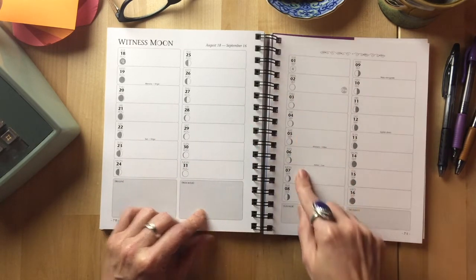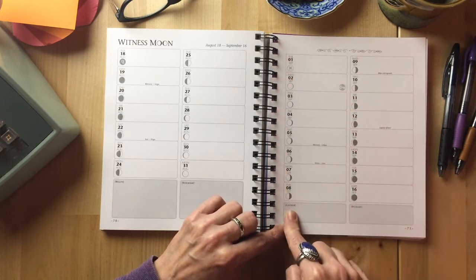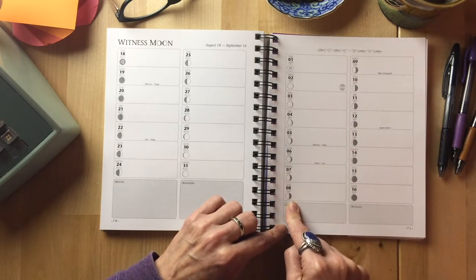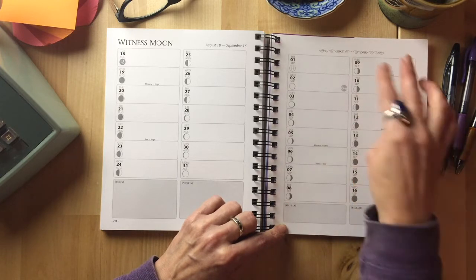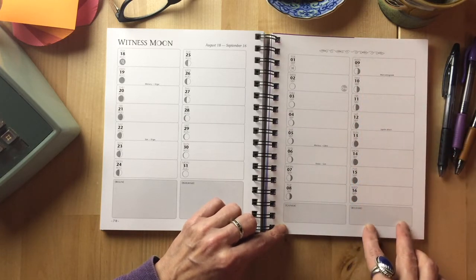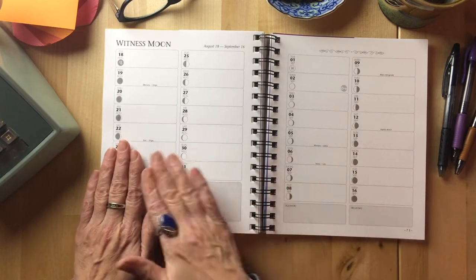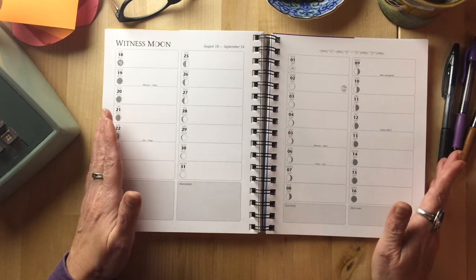Then over here we begin gathering, and that's the energy of the full moon, starting to see the fruits of our labors and what's coming to fruition. And then as the moon wanes, we are releasing and dispersing what we've been working on this whole cycle. So those are just the general structural pieces of each lunar calendar.